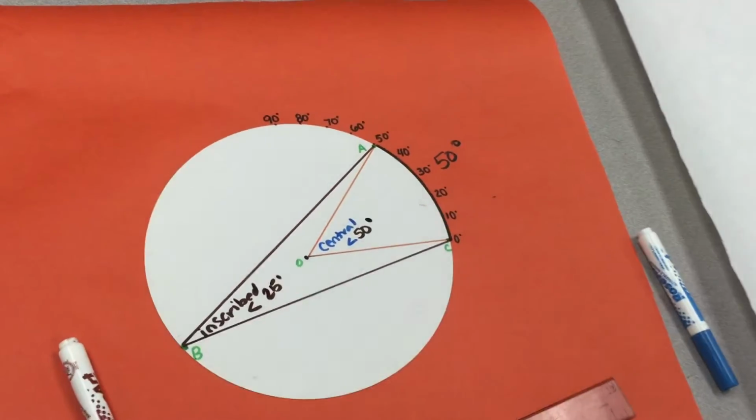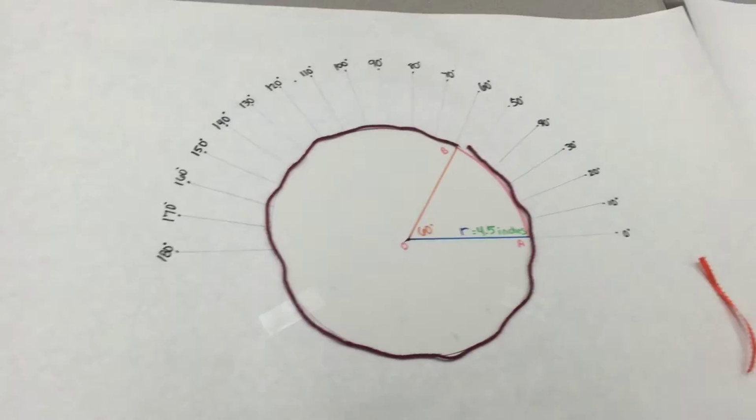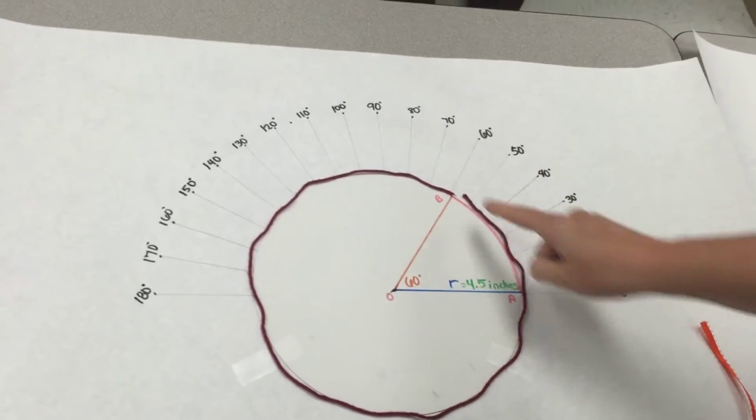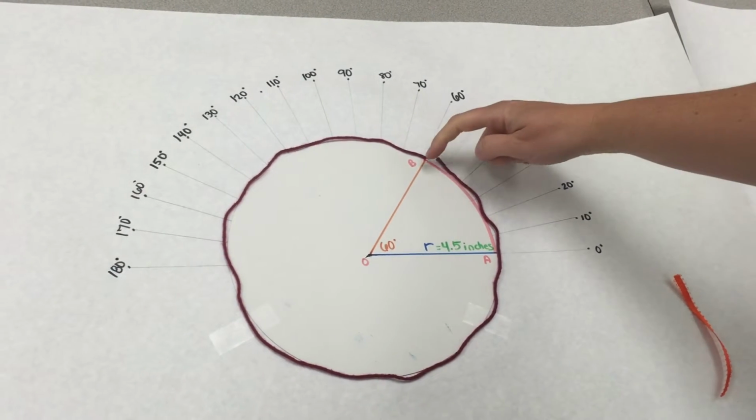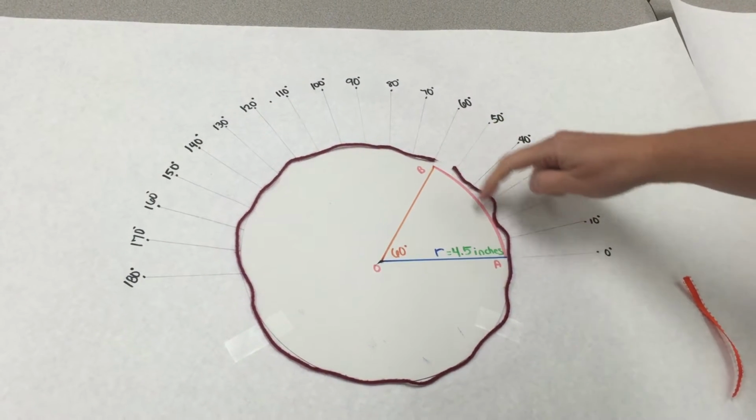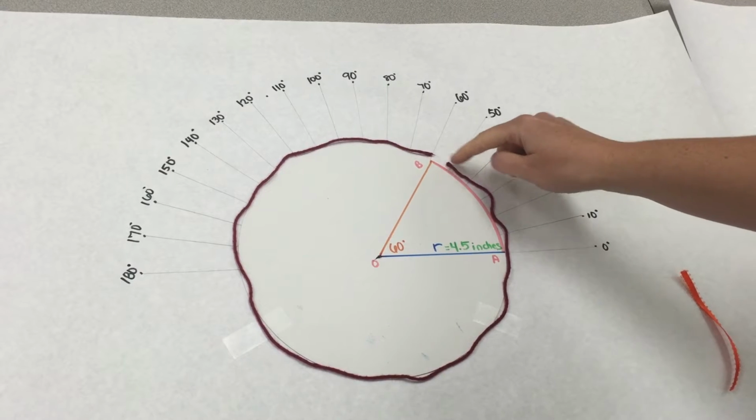Let's take a look now at what we know as arc length. We have a circle here with a central angle of 60 degrees and a radius of 4.5 inches. You'll notice this pink area here will be our arc. Now let's talk about arc length.